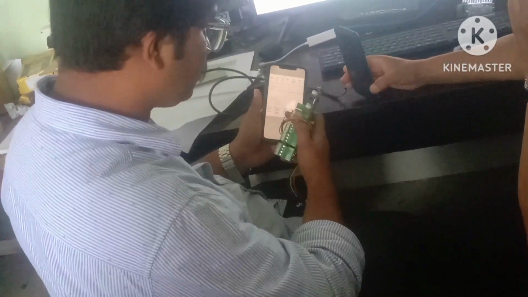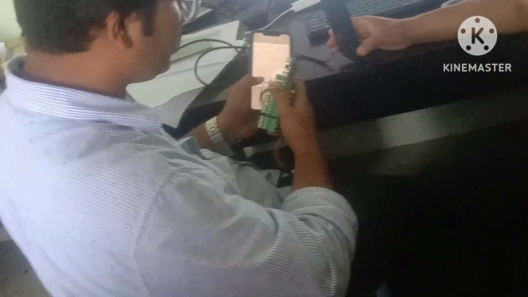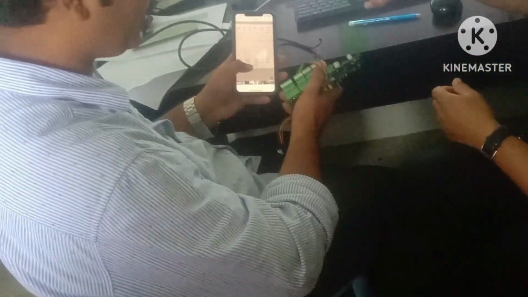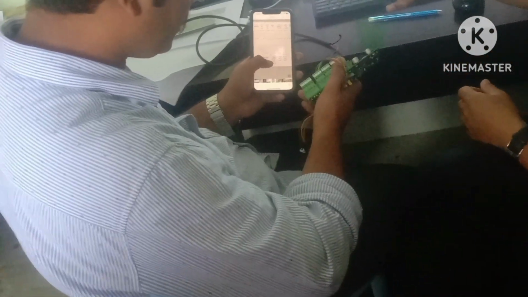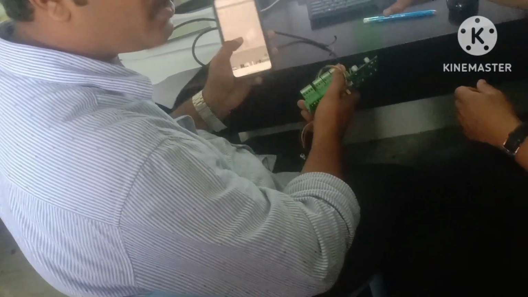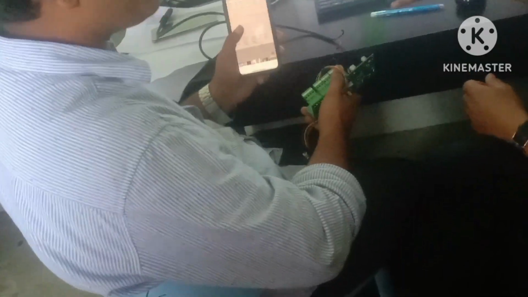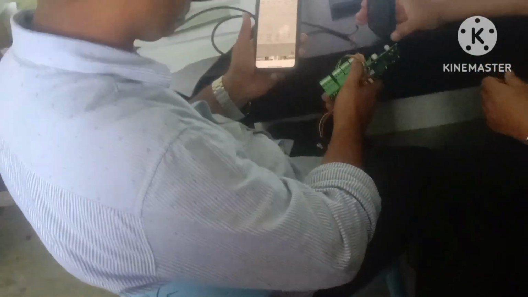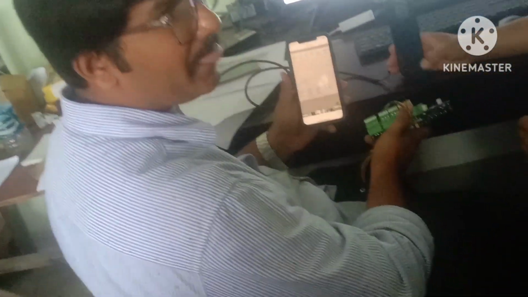The actuator needs a supply to operate, so it is given a 24-volt AC supply to power the actuator. Now how the actuator operates: it will operate on 0 to 10 volt DC.